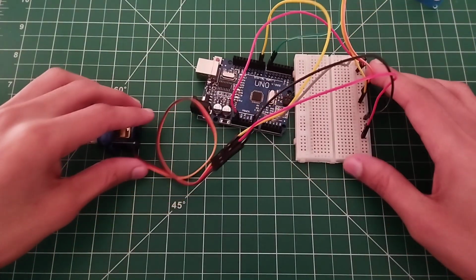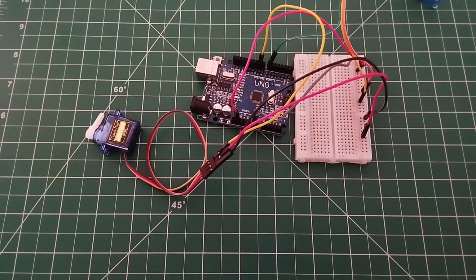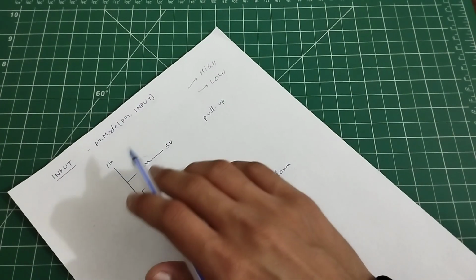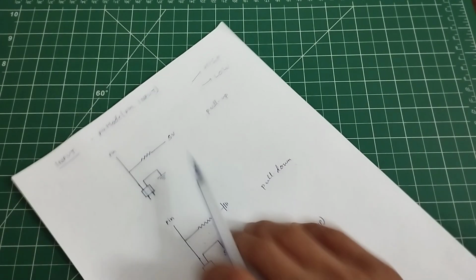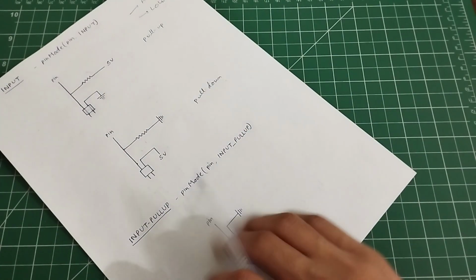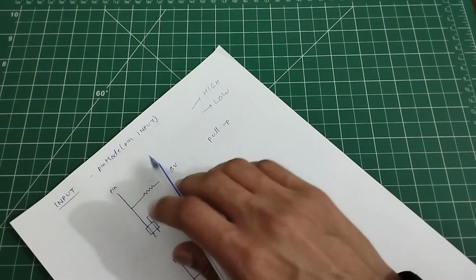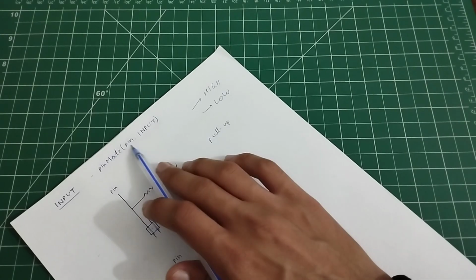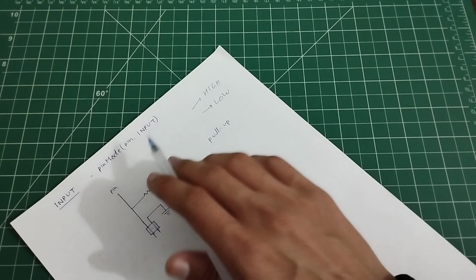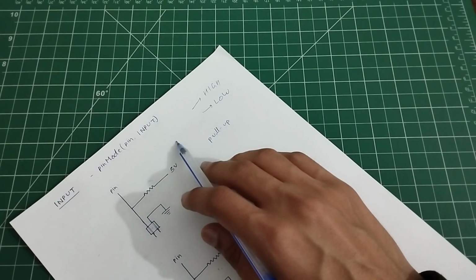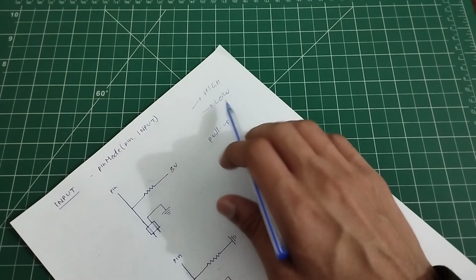Now we are left with the push button. So the push button can be connected in two modes. First one is input mode and second one is the input pull-up mode, right? And when you do not connect anything to the pin in the input mode, it remains in the floating state. Floating state means sometimes it can read high signal and sometimes low signal due to electrical noise.